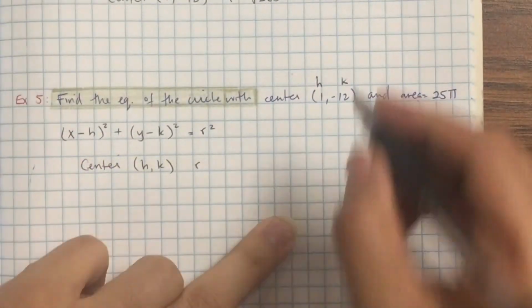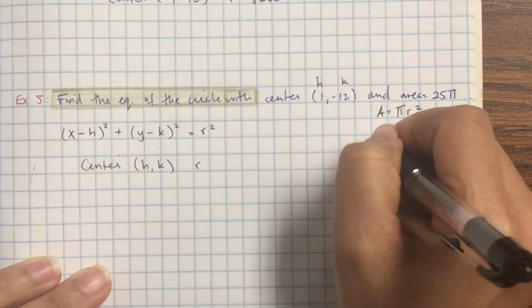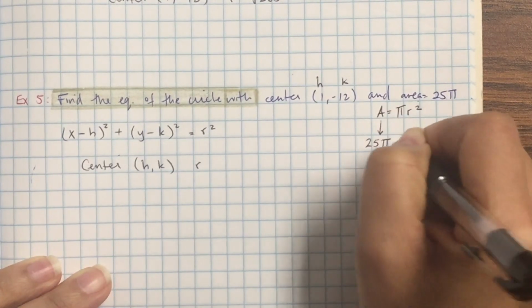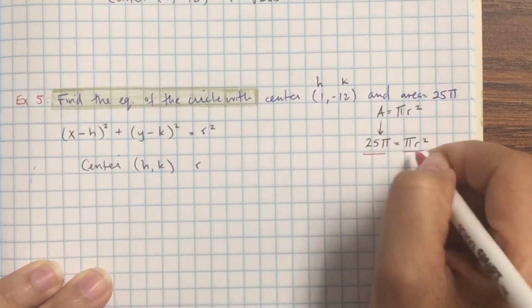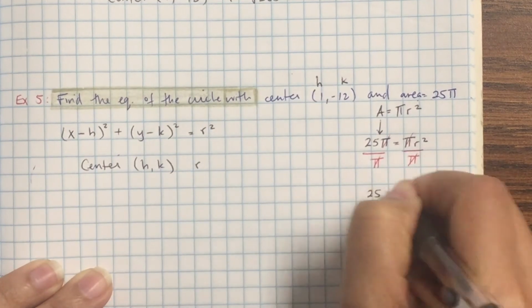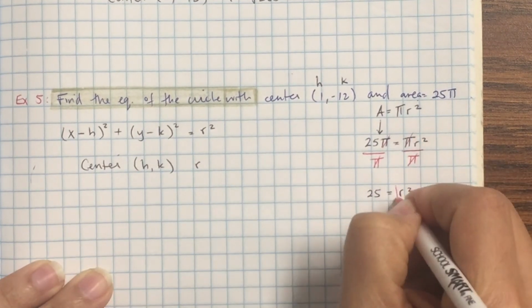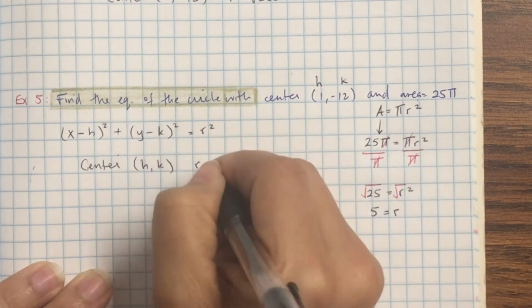And check circle example 5. So area is pi r squared. They tell me the area is 25 pi. So A is 25 pi. And then bring everything else down. What can I do? Divide both sides by pi, because I'm trying to get r on its own. So I'm going to get r squared is 25. Take the square root of both sides. So I'm going to get r is 5. So the radius is 5.